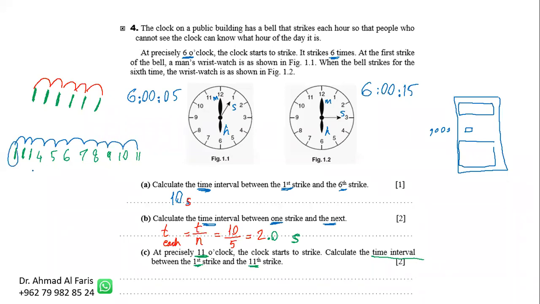I will not count the first one. So the time for the whole 11 strikes is equal to the time for each interval that we just found, which is 2 seconds, multiplied by n, which is 10 time intervals. So 2 multiplied by 10, the answer will be 20 seconds.